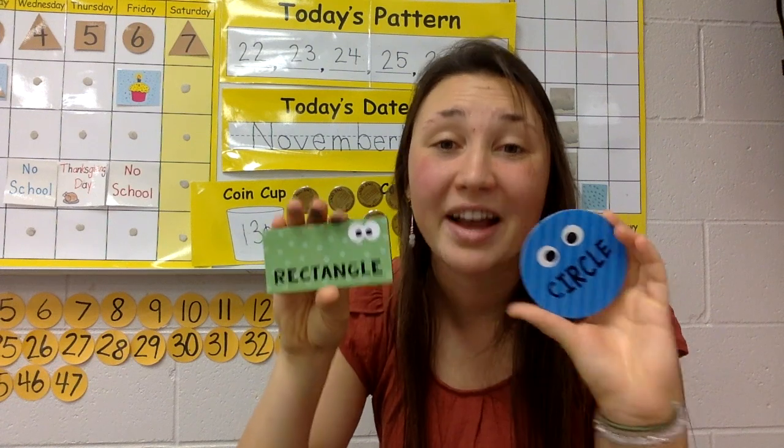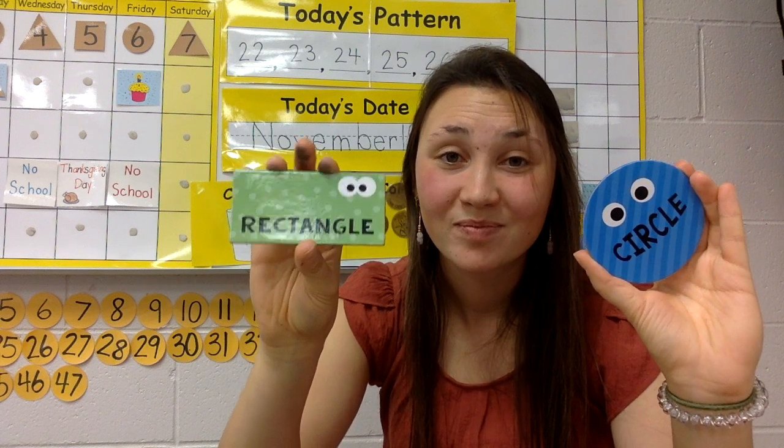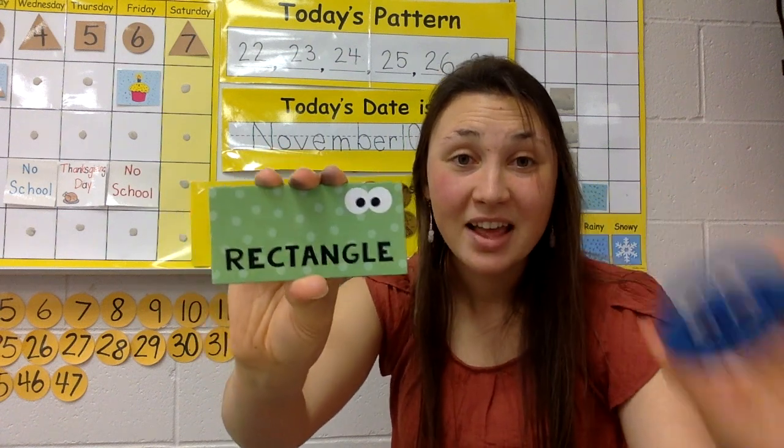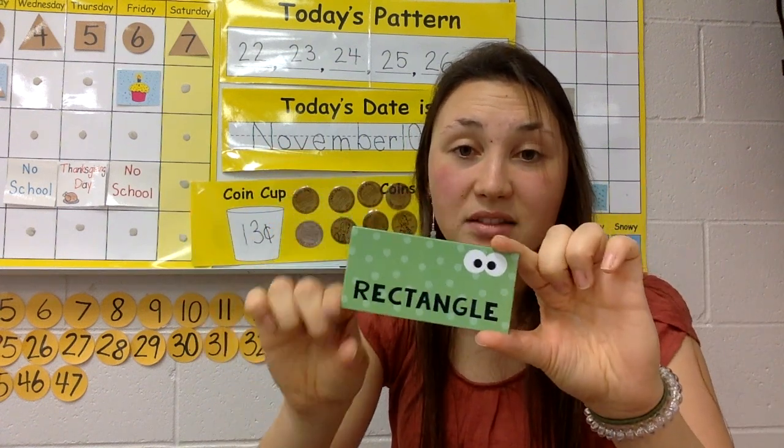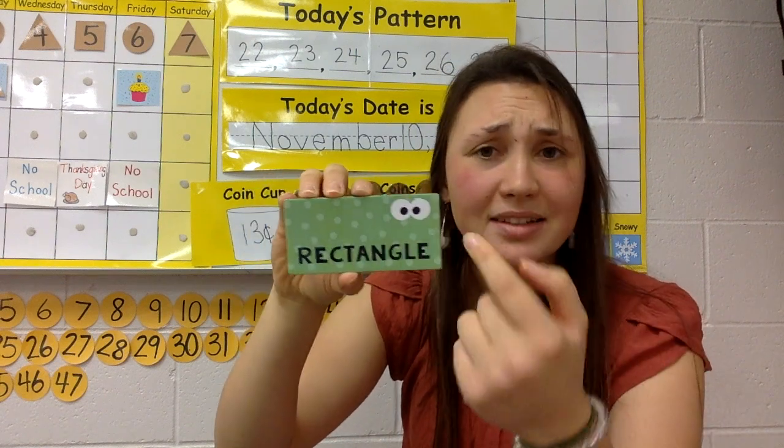Which one of these is the rectangle? Is it the blue shape or the green shape? Which one of these is the rectangle? You should say the green one again. Yeah, because it has 4 sides. A rectangle has 4 sides, and some sides can be longer than the others in a rectangle.